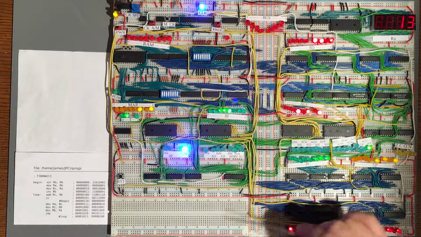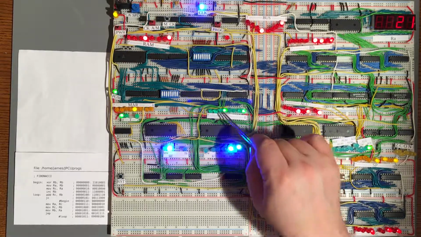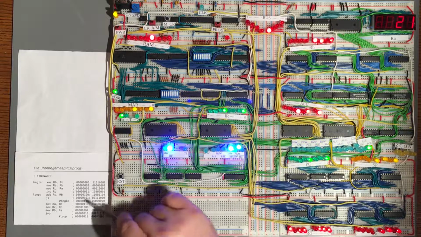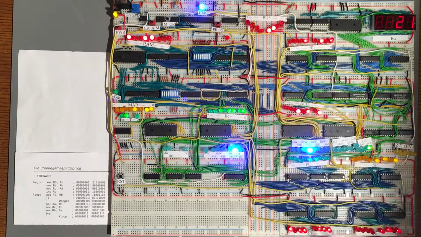So the microcode is exactly that. It's the code which translates the instructions which the programmer writes in assembly or in machine language, these here, into control signals which actually perform the data manipulation.